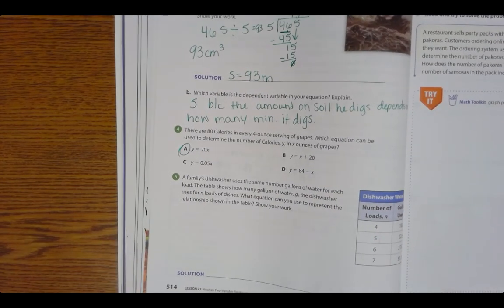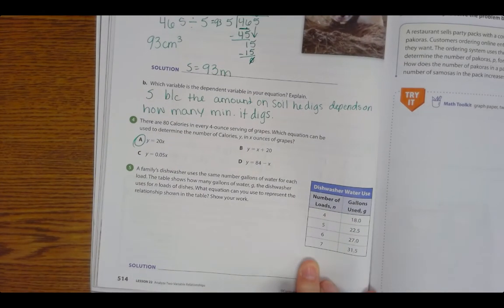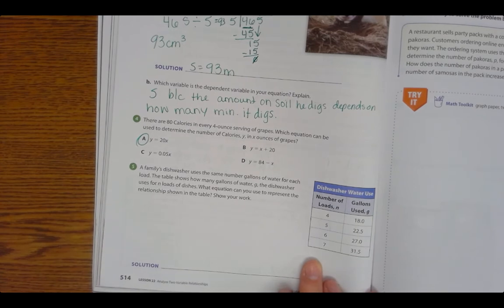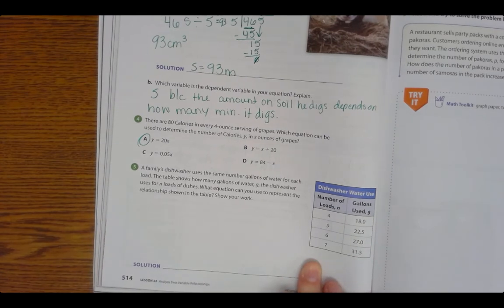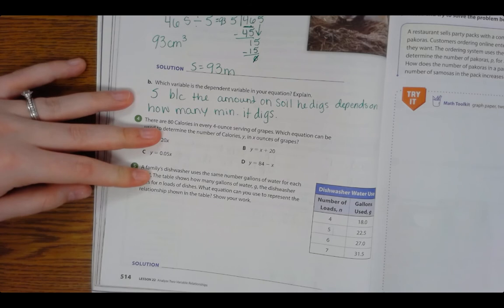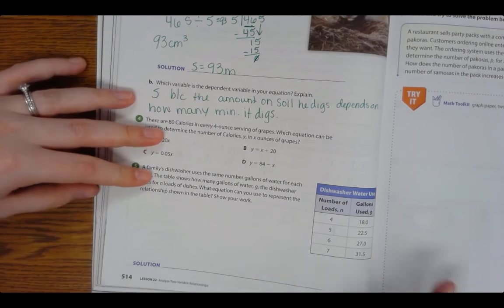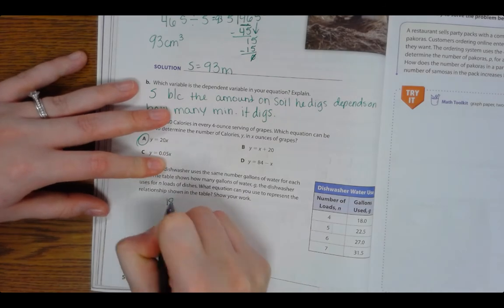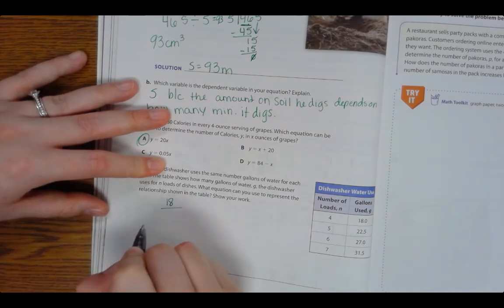Number 5, a family's dishwasher uses the same number of gallons of water for each load. The table shows how many gallons of water, G, the dishwasher uses for N amount of loads of dishes. What equation can be used to represent the relationship shown in the table? We have the number of loads and the number of gallons used. So, can we find how many gallons for one load? Yeah, if they give us this, we can find how many for one load. So we're going to take gallons on top of our fraction, gallons per load.